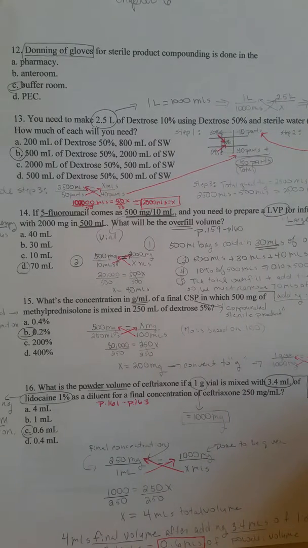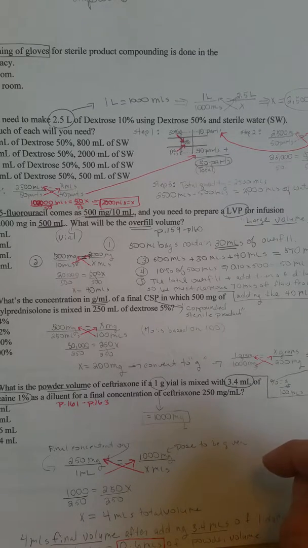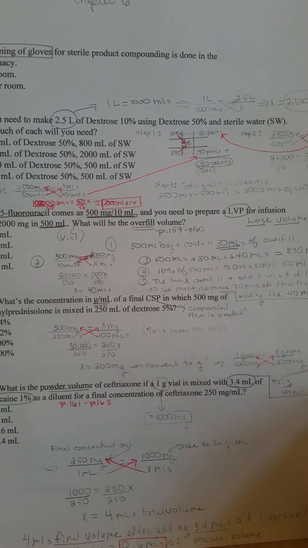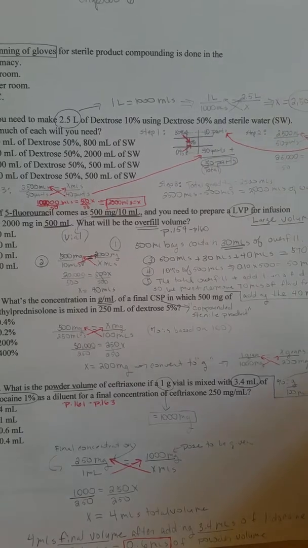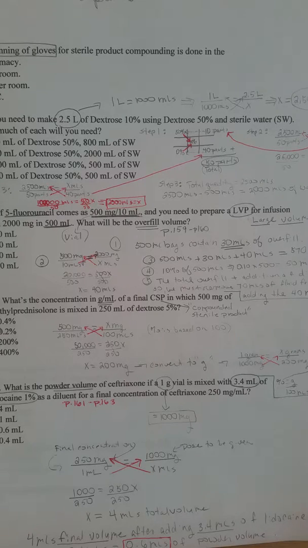All right, so how much of each will you need? Okay, so let's do our alligation. The highest concentration goes in the top left corner, so that's 50%. The smallest concentration goes in the left lower corner, so that's 0%, it's sterile water. What we want to make goes in the middle, and so that's 10%. Then we take our 50%, subtract 10, and that gives us 40 parts. So 10 minus 0 is going to give us 10 parts. You can look and see how the arrows are going there. So total parts is going to be 50.